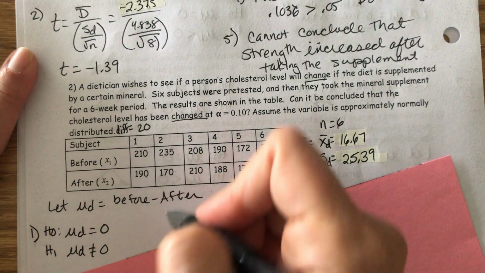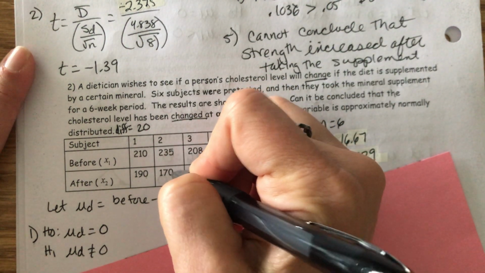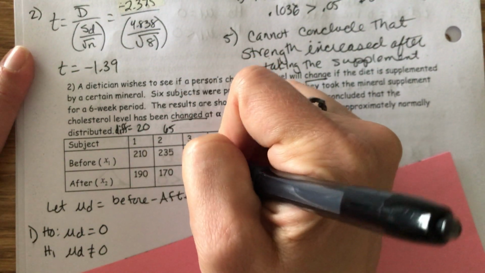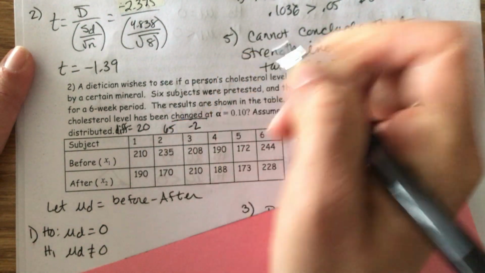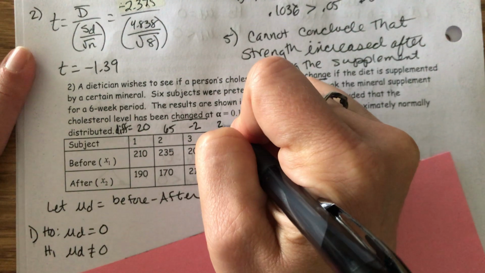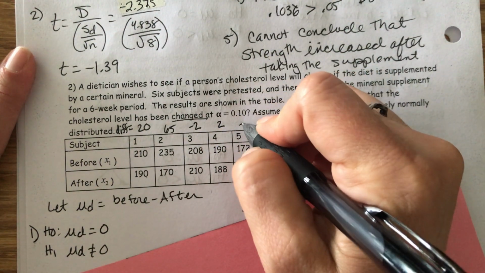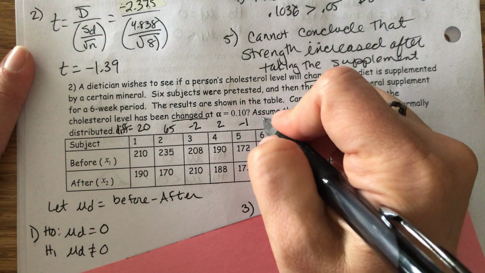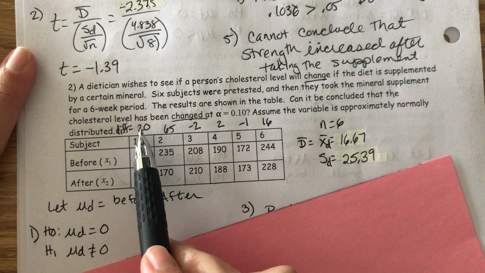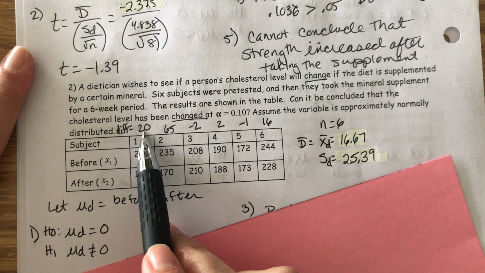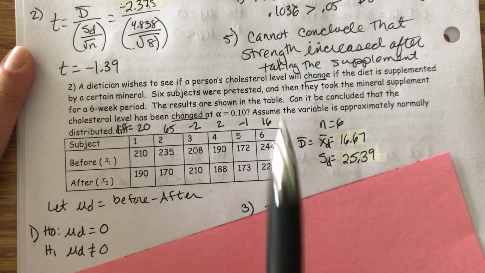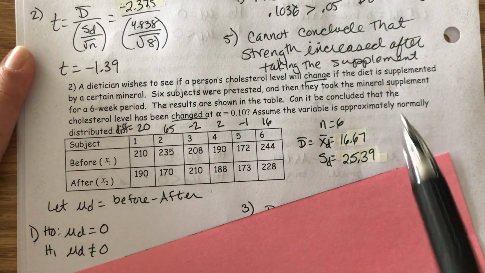I just wrote too close to that. This one, 235 minus 170, would be a difference of 65. 208 minus 210 is a difference of -2. This is a difference of +2. This is a difference of -1. This is a difference of what? 16? So then you're going to go in your calculator and type in a list of 20, 65, -2, 2, -1, 16. Just type in your list of your subtractions.